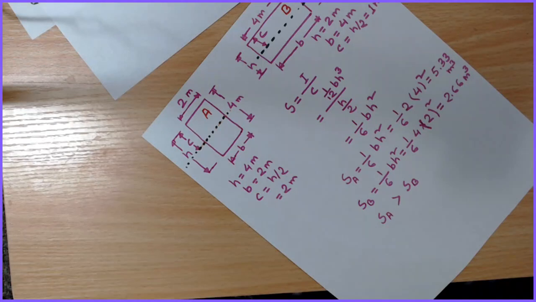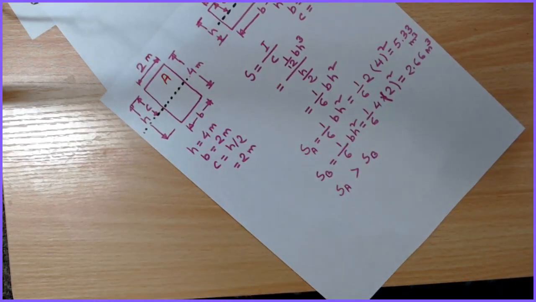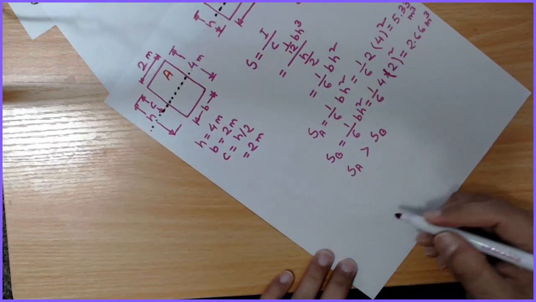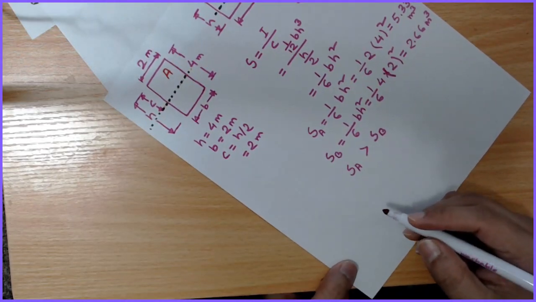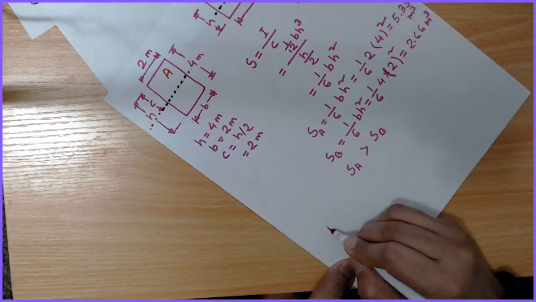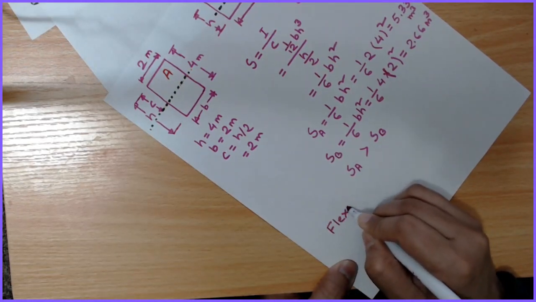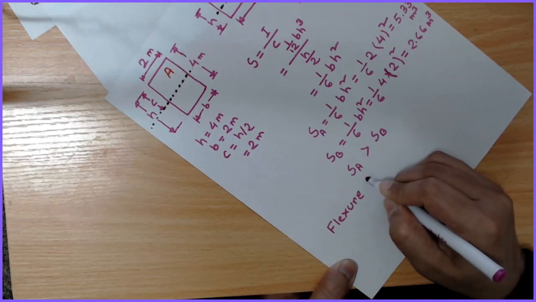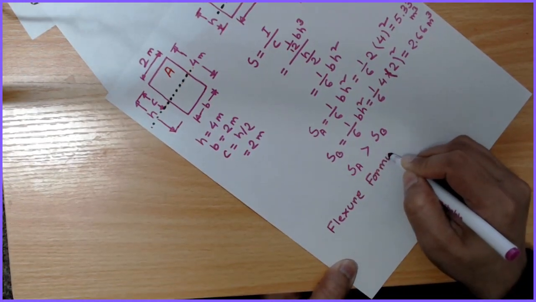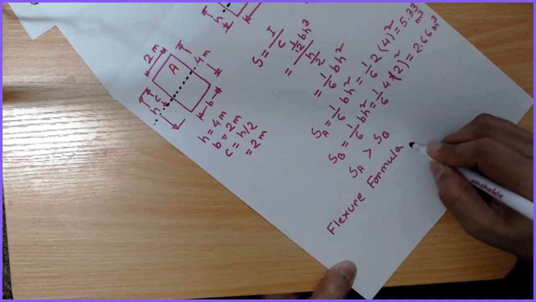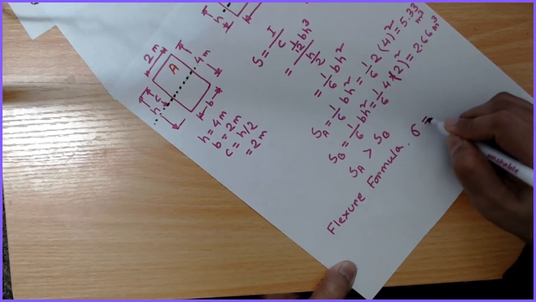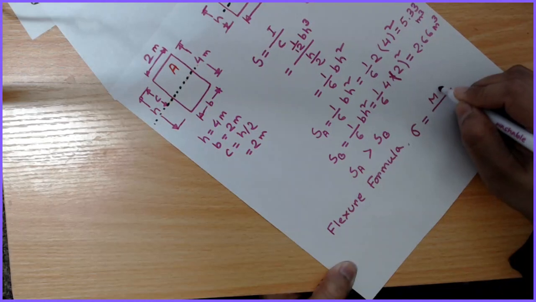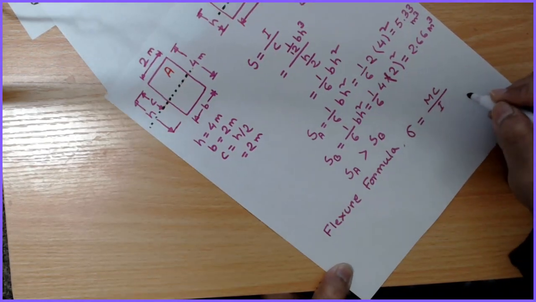Now, this section modulus helps us to design the beam. How? Now we know from chapter 6, from the bending of the beam, we learned the flexure formula, sigma equal to Mc/I, right?